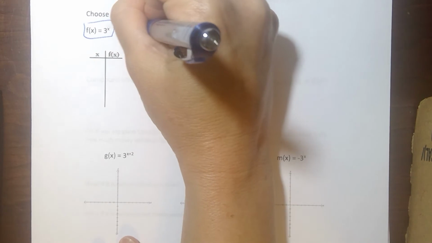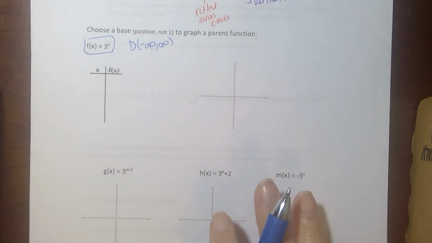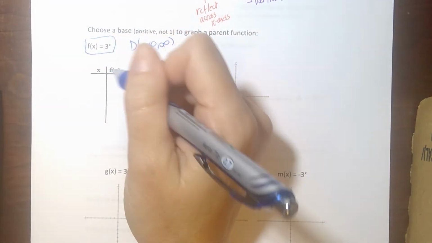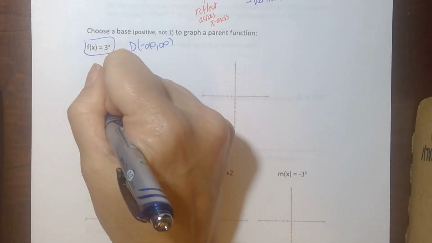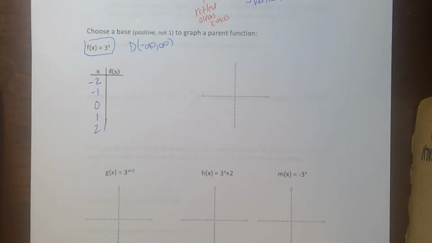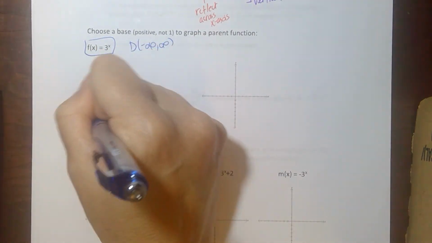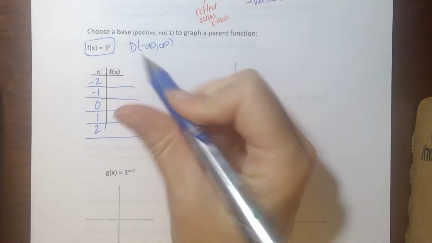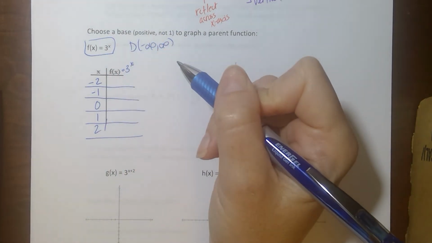Remember that my domain is all real numbers for my exponential family of functions, so I can use any x value I want. I'm going to tell you right off the bat that we start with a basic 5 values to plug in: -2, -1, 0, 1, and 2. Those are my 5 basic values that I plug into x to get out y. Let me define a little bit of space for each of these. f of x is 3 to the x.